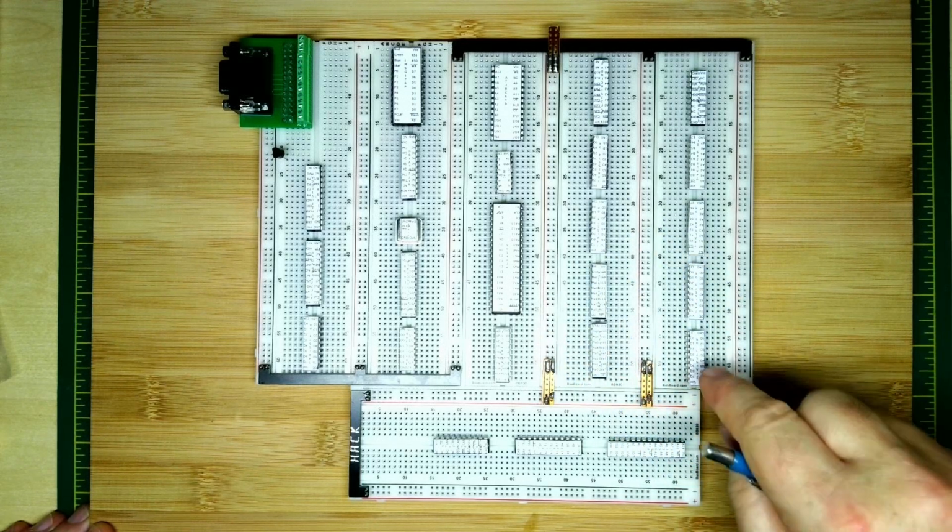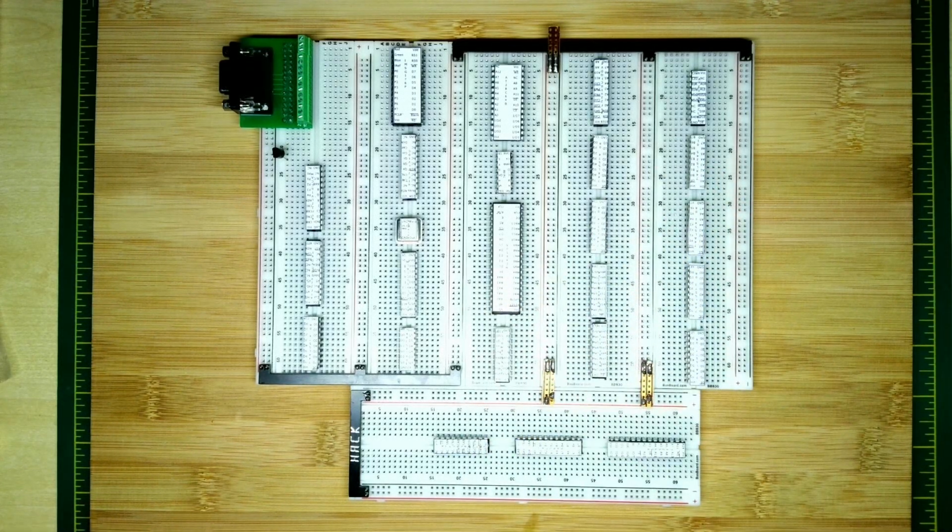I'm going to press them all into the board in a minute, and what we're then going to do is have a look at which bits of this we need to wire up first. I'm not going to wire up all of the chips at the same time, so to start with I'm only going to be doing a handful of them. So let's have a look at the block diagram and see which things we're going to be doing first.